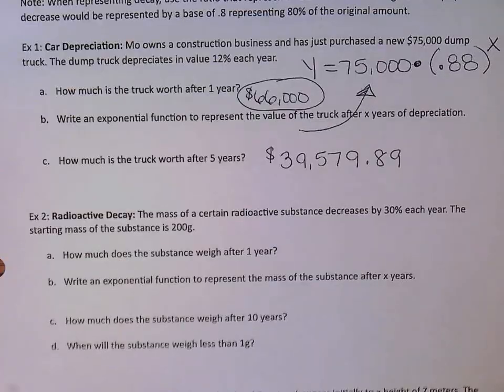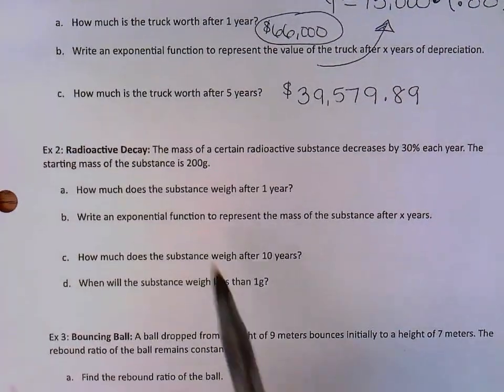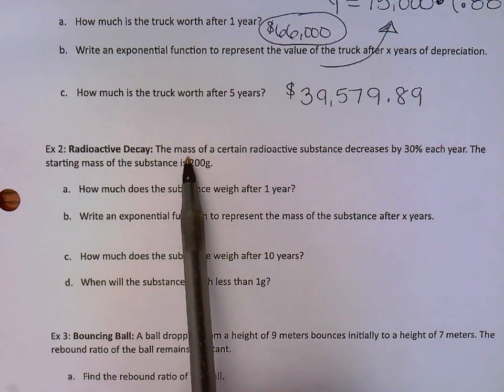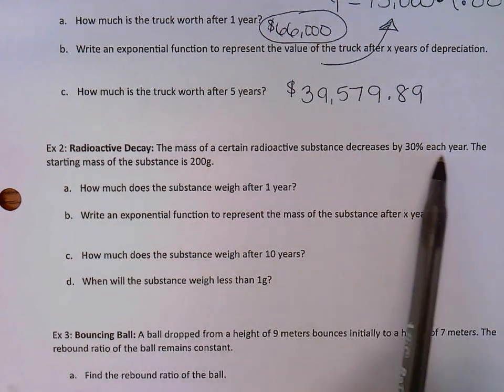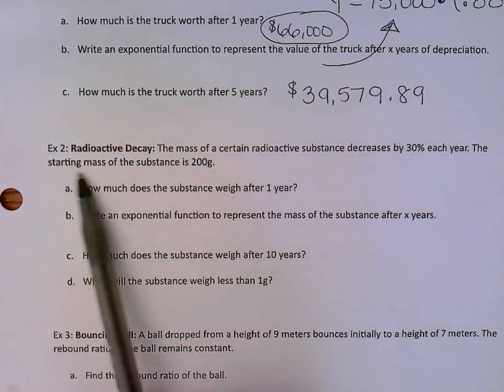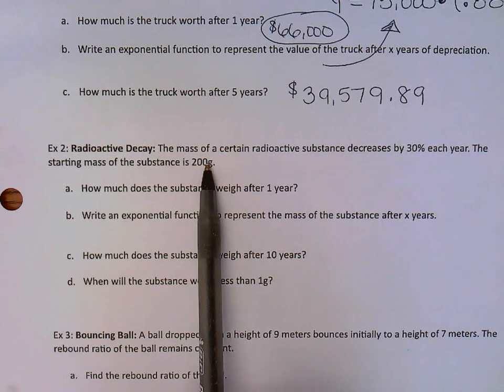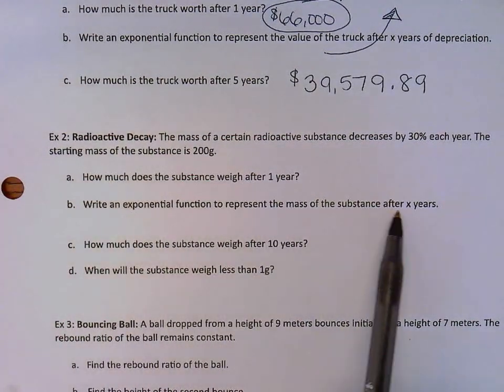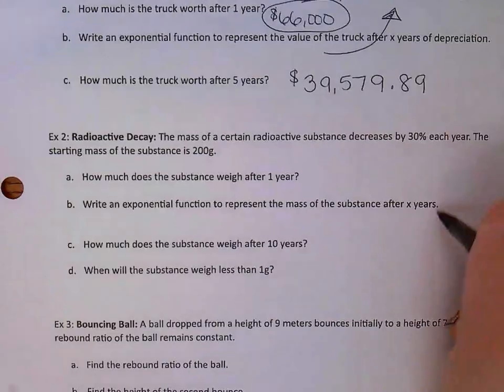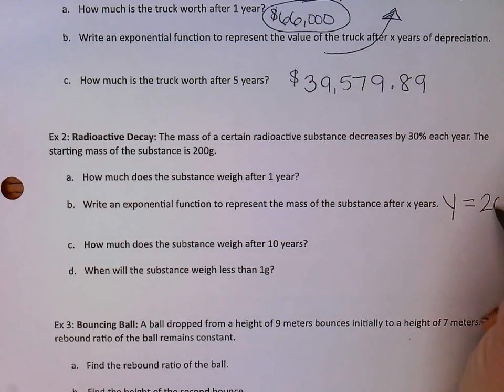Okay, radioactive decay. It's the same process each time. The mass, so that's the weight, of a certain radioactive substance decreases by 30% each year. The starting mass is 200 grams. So I'll skip to B first. Write the exponential function for after x years. So we're starting with 200 grams.